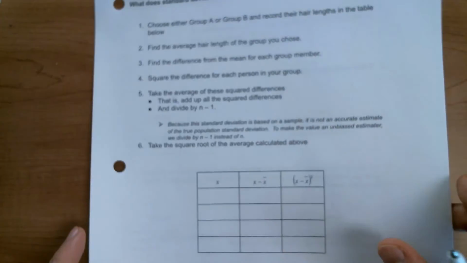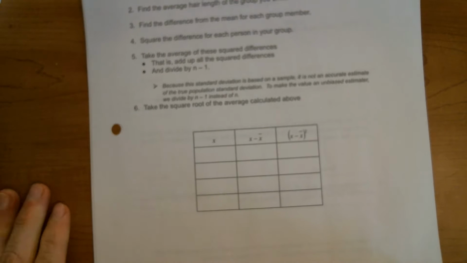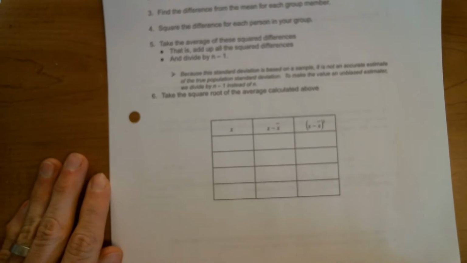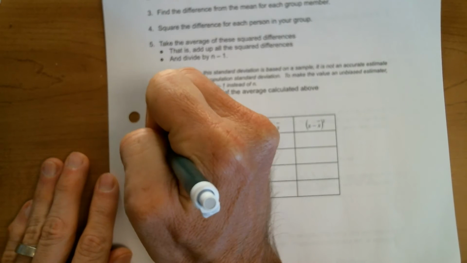All right, so I'm assuming that you've filled this all in and tried it on your own. So now I'm just going to go through the work so that you can check your answers and make sure that you did it correctly. So I'm going to start with group A.